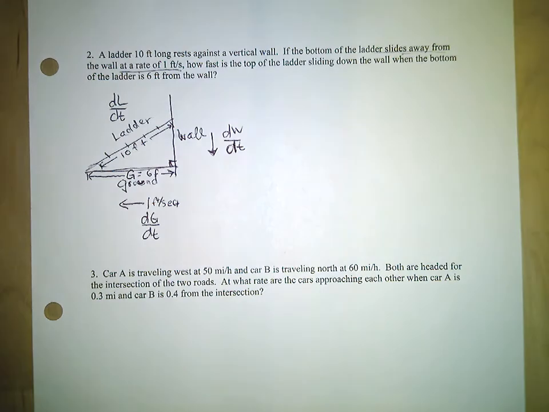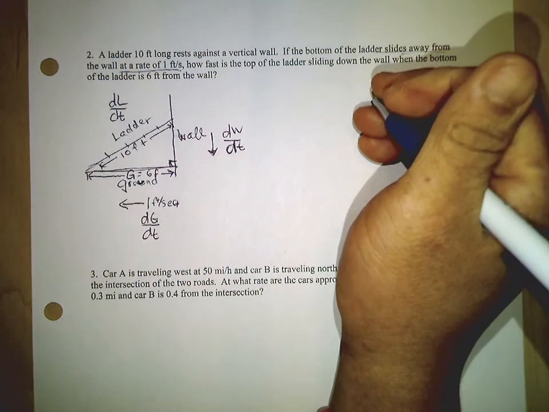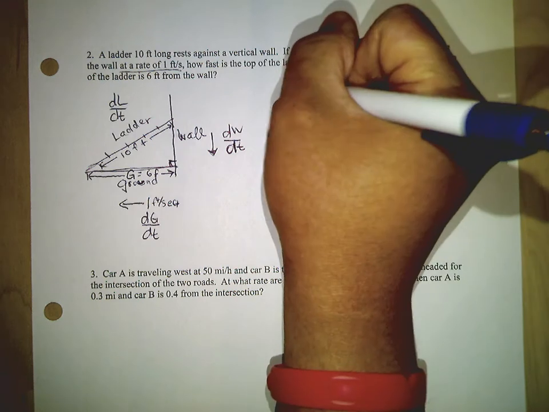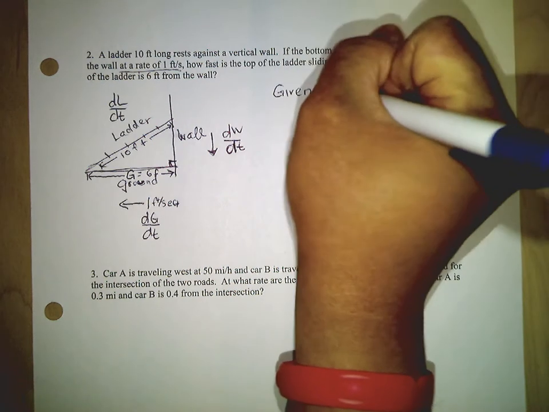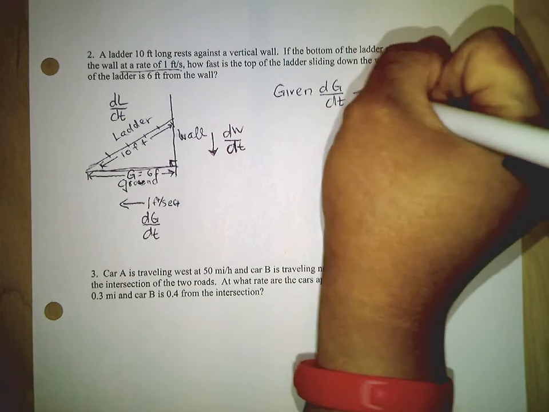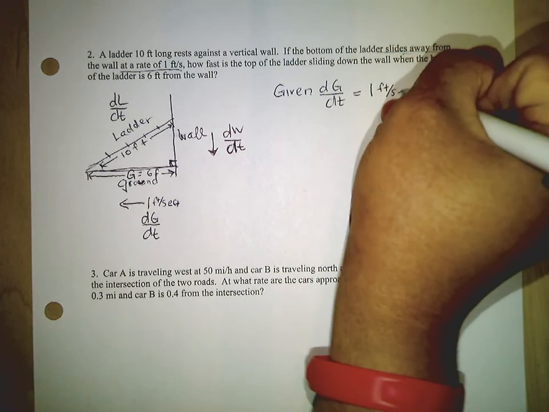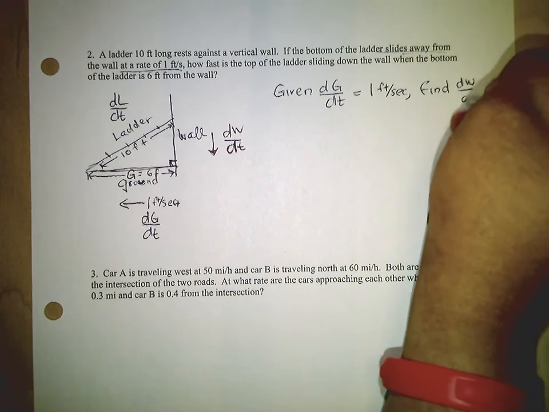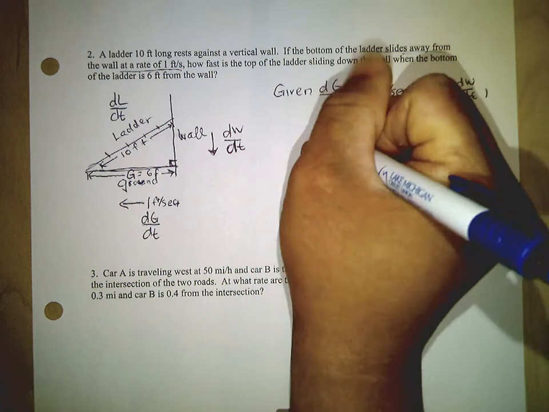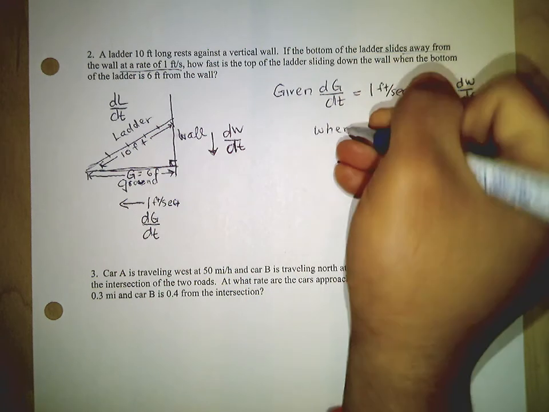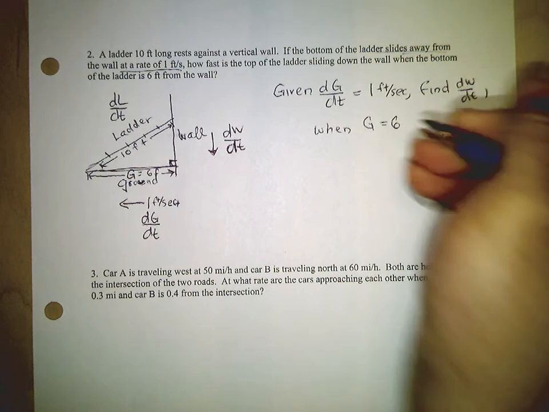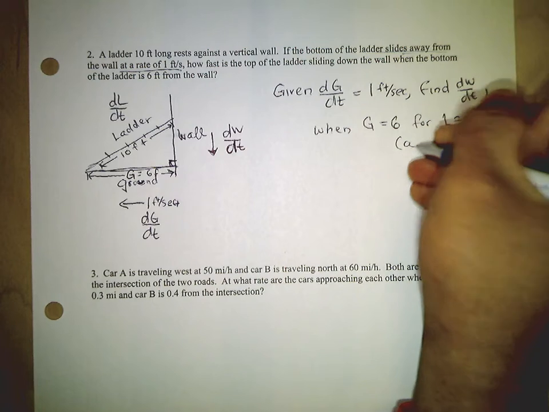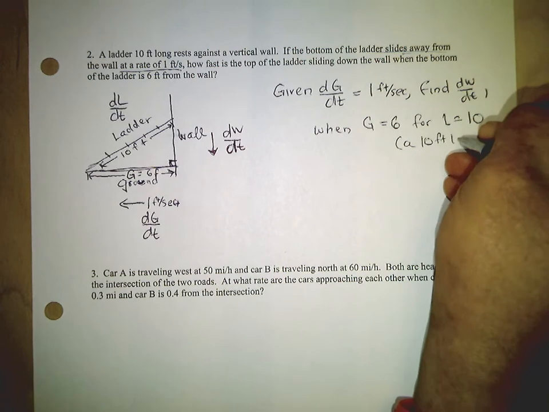All right. So how can I relate these variables? Well, you can think of this as being given dg/dt equals 1 foot per second, that we want to find dw/dt when g is equal to 6 for L equals 10, a 10-foot ladder.